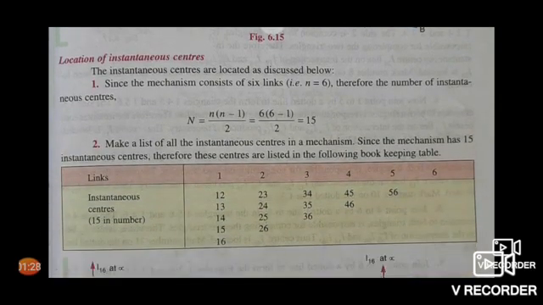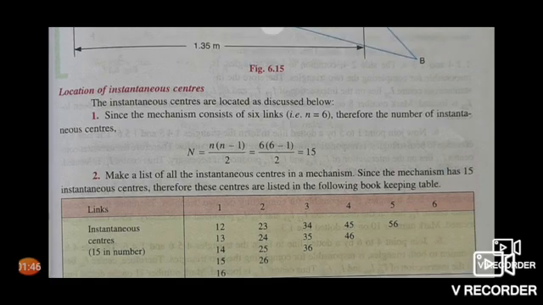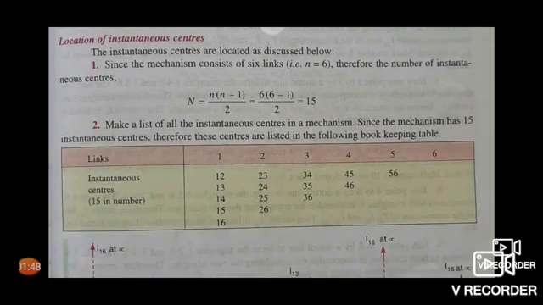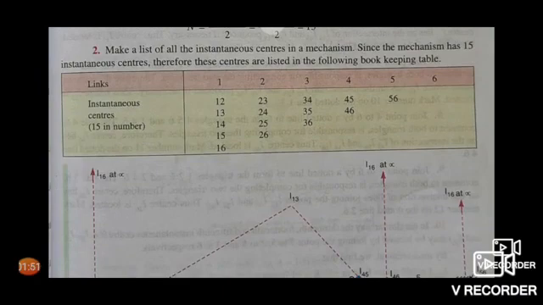We have to find the location. Since instantaneous centers are located as discussed below, first, since the mechanism consists of 6 links, here 6 links are there, so 15 instantaneous centers we have to create there. Make a list of all the instantaneous centers in the mechanism. Since the mechanism has 15 instantaneous centers, these centers are listed in the following bookkeeping table.